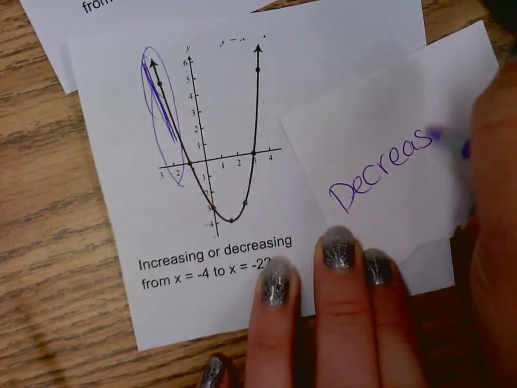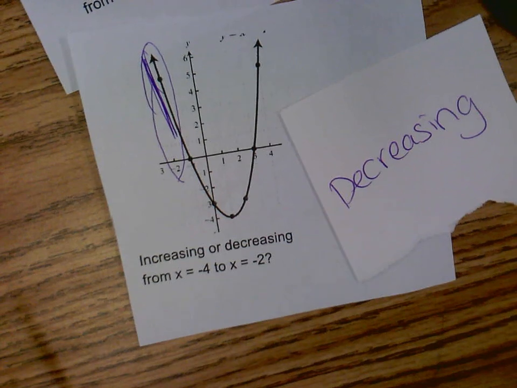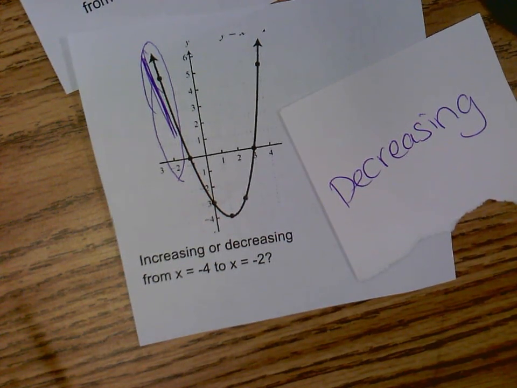All right, so you've got your 24 cards. Which one are you asking about? The -4 to -2? So they're asking you, are the y values increasing or decreasing when x goes from -4 to -2? So you're looking for this stretch of the graph.